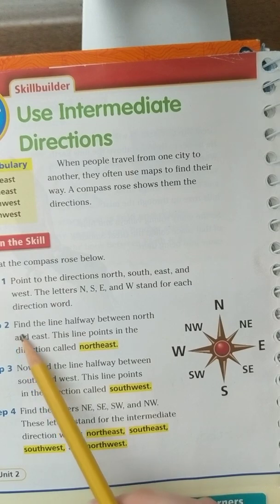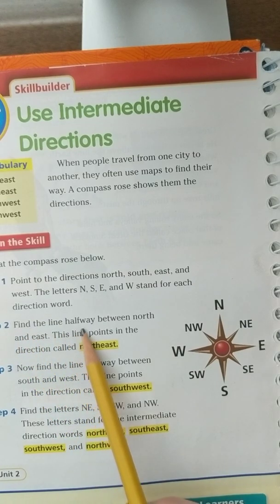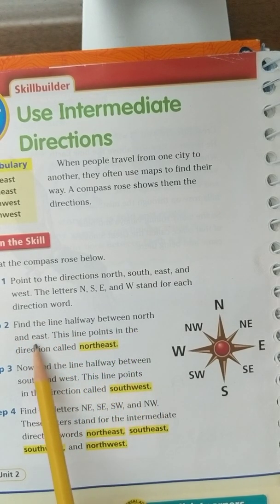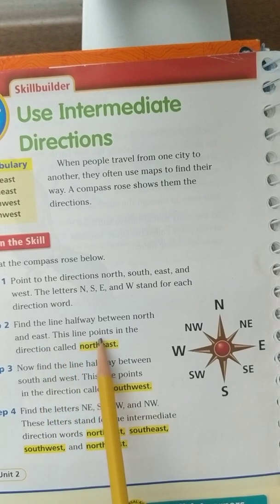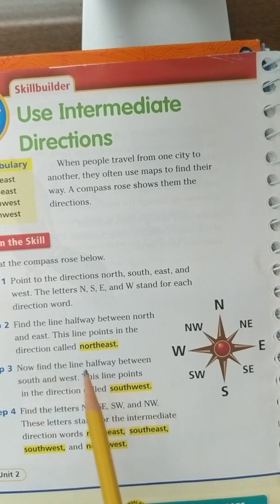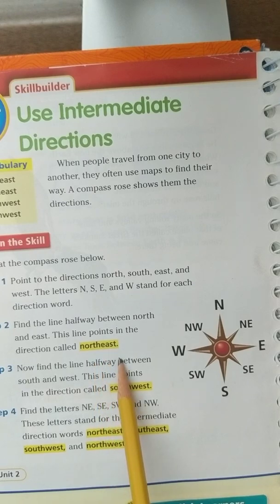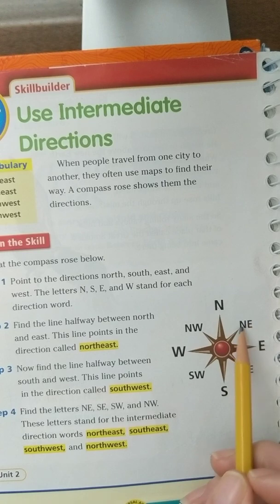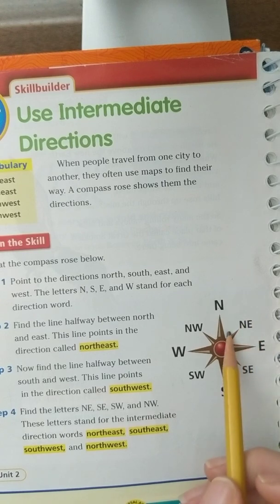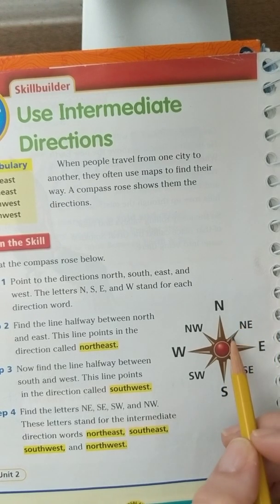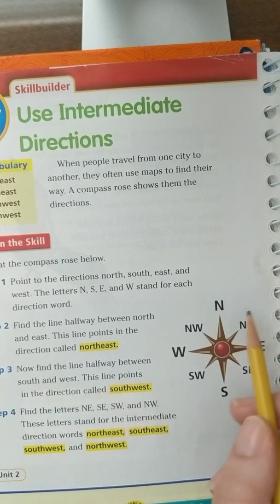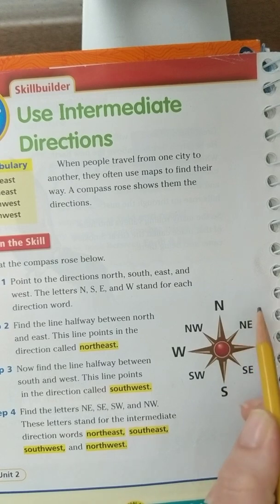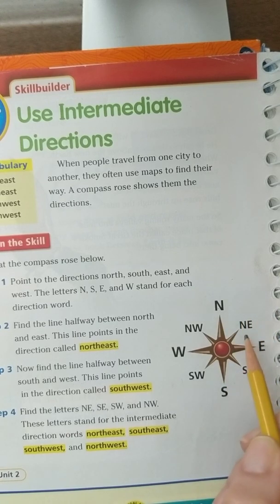Step 2. Find the line halfway between north and east. This line points in the direction called northeast. So right in between north and east, we have the direction northeast. Because you are heading north, which is going up, but you're also going to the right, which is east. So we're going up and to the right, we are going northeast.